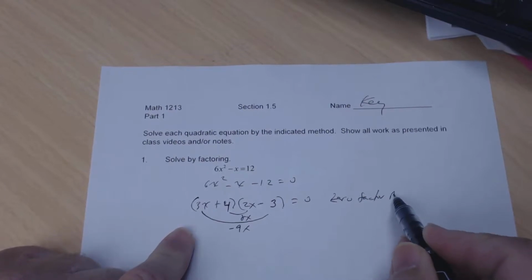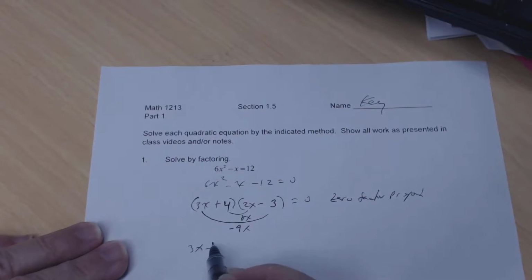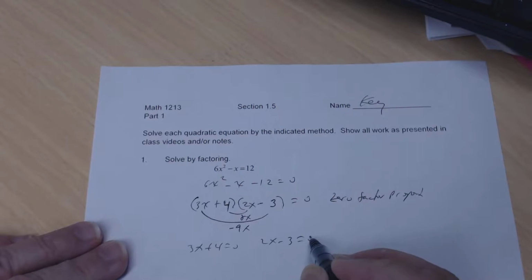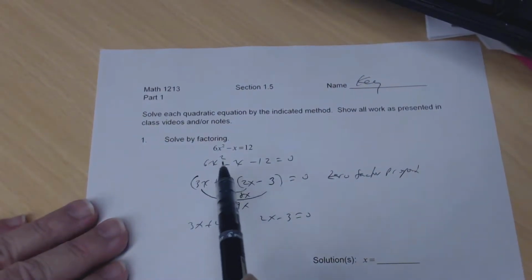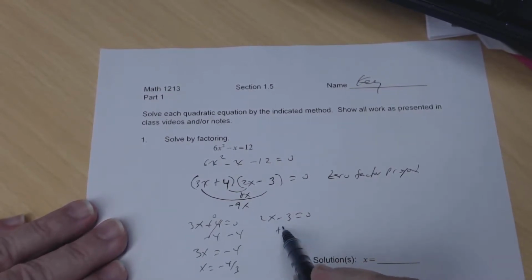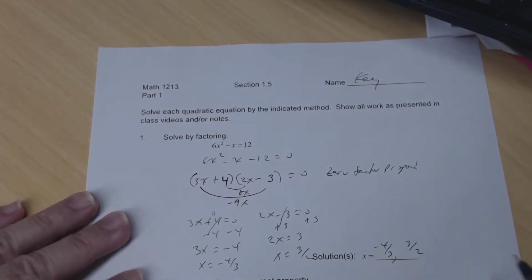When I use the zero factor property, I set each of these factors equal to 0, so I get 3x plus 4 equals 0, and 2x minus 3 equals 0. Notice I went from a quadratic equation to two linear equations, so I solve these linear equations. I get 3x equals negative 4, so x is negative 4 thirds. Over here, when I add 3 to both sides, I get 2x equals 3, which means x is 3 halves. So your solutions are negative 4 thirds, comma, 3 halves.